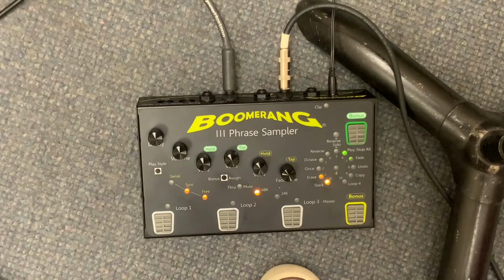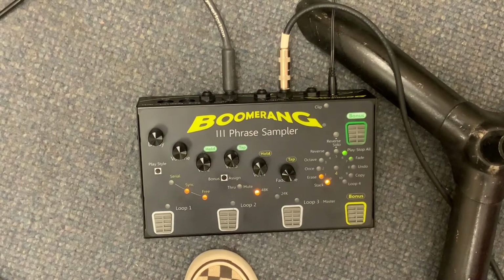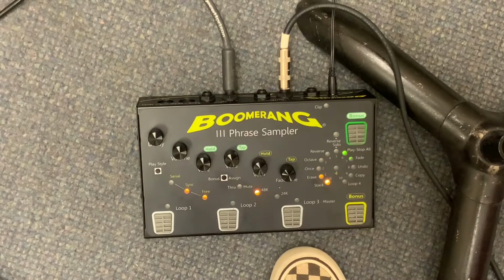So sync mode is similar to free mode in the fact that you can have all the loops playing at the same time if that's what you want. The only difference is you start on loop 3, which is now the master loop when you start on it. And so that means that timing-wise, loops 1 and 2 are all connected to the master loop.